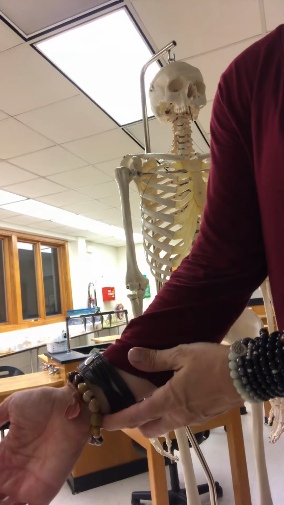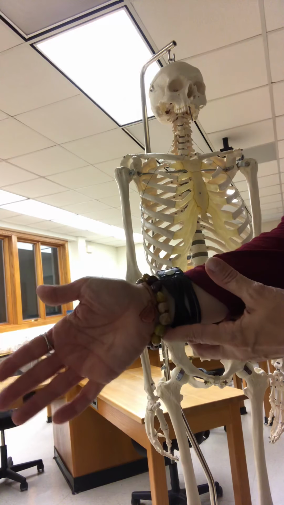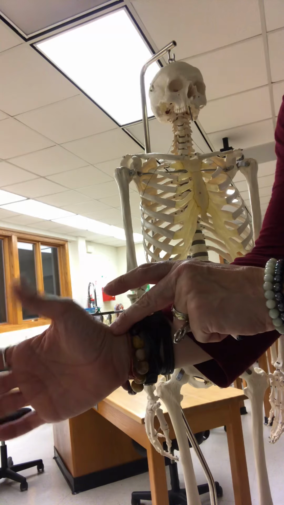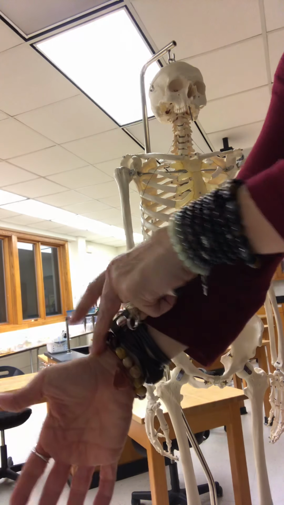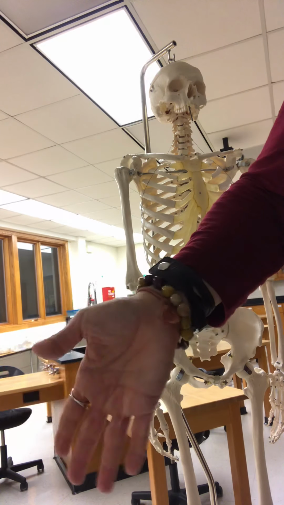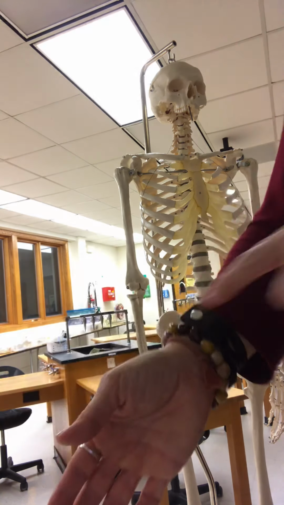All right, so right here is the styloid process of the ulna, and right here you can palpate on your own the thumb side, and it's found laterally if your hands are in supine position, anatomical position. So moving like this, you can see that the radius is going to be lateral and the ulna is going to be medial, unless you're turning your hand.